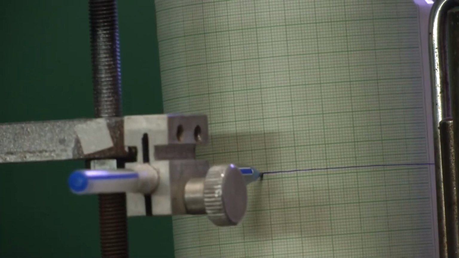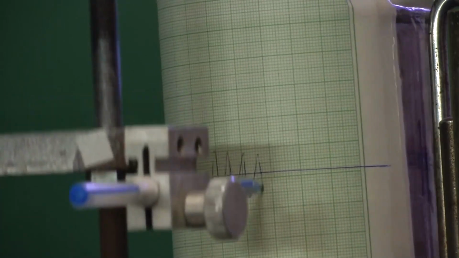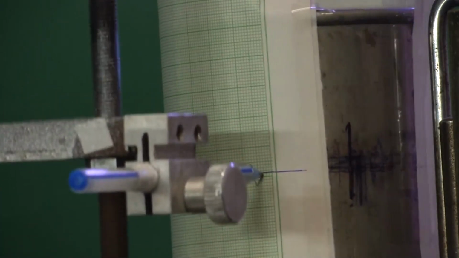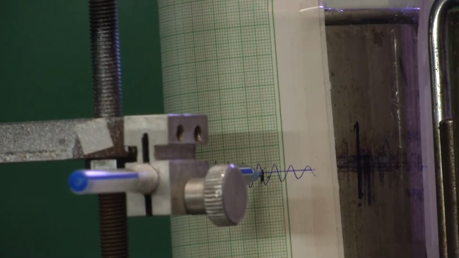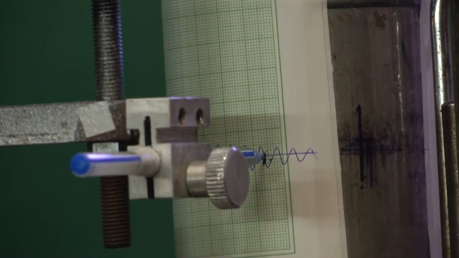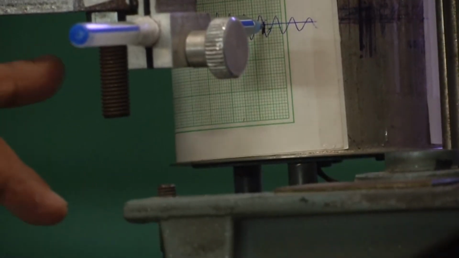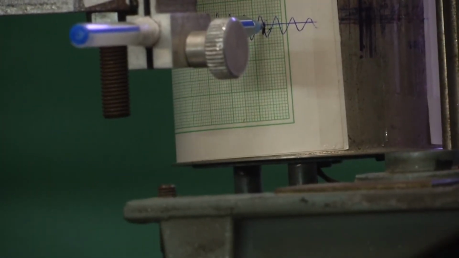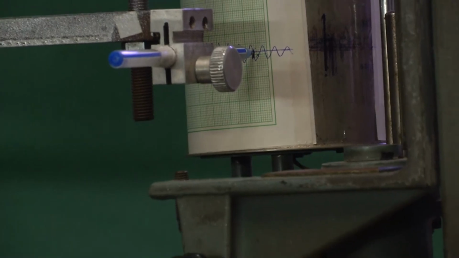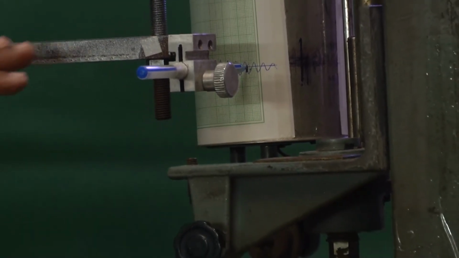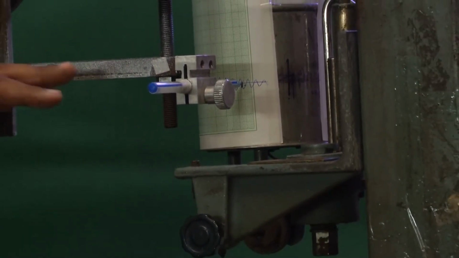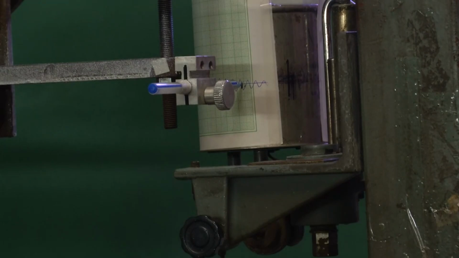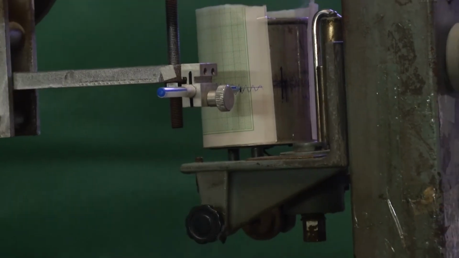We can take a couple of measurements here. So, what we saw is as the beam swings back and forth, the pen traces out the vibratory motion of that system.